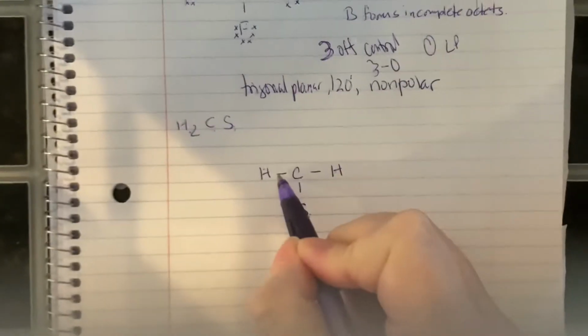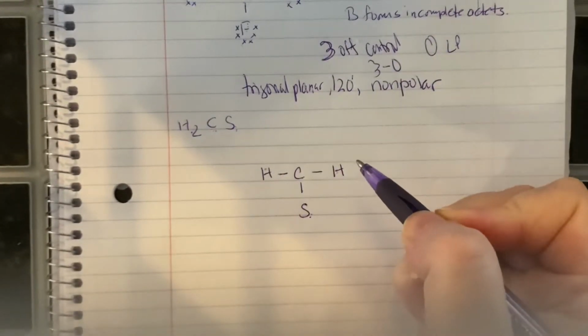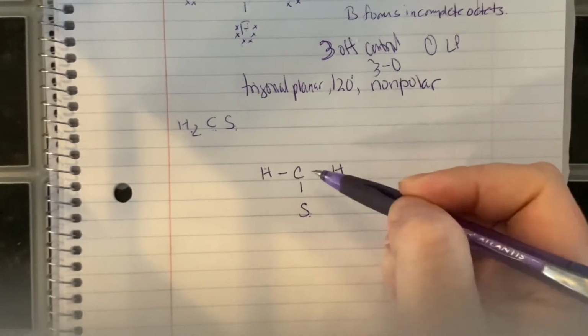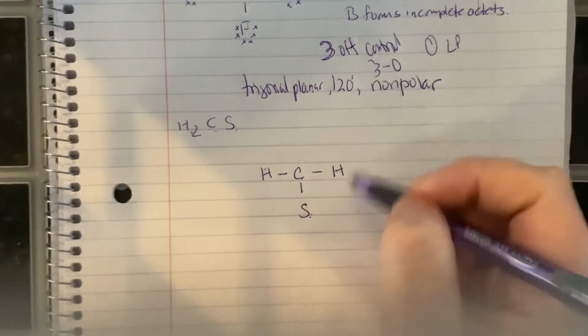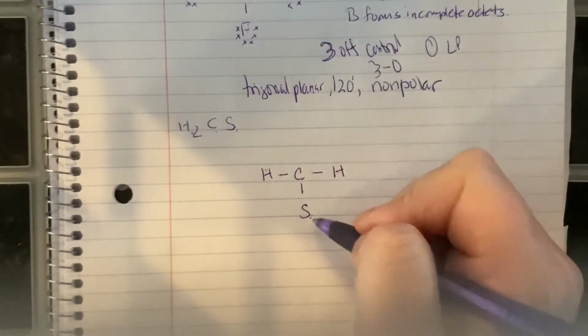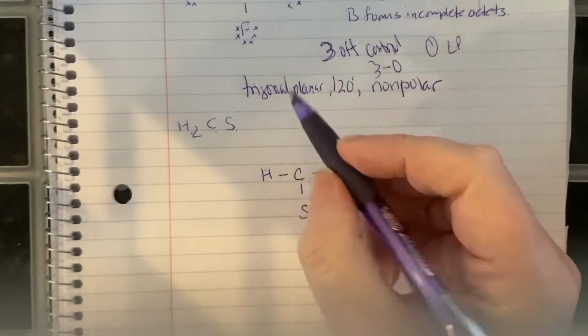Okay, if you see, I already drew them with the single bonds because I know every single time they have to at least single bond to the central atom, to the hub, so that they form a molecule. Okay, and now I need to make sure that I have all my valence electrons.